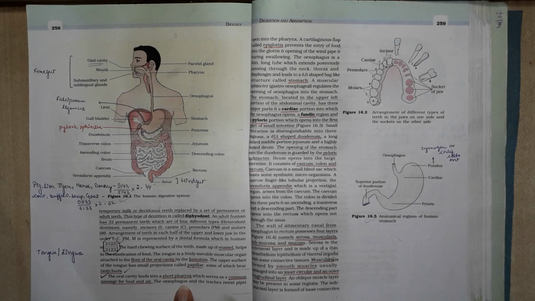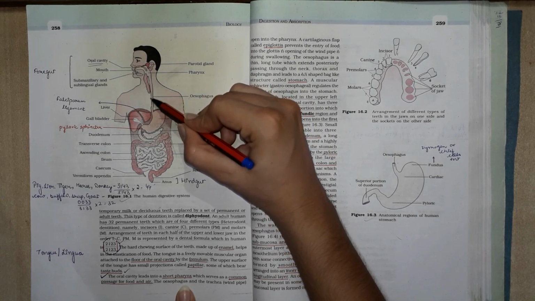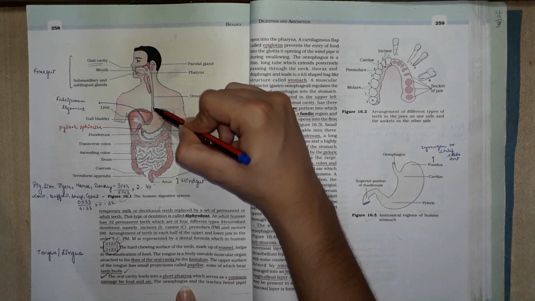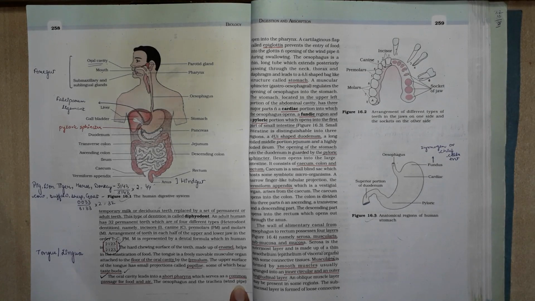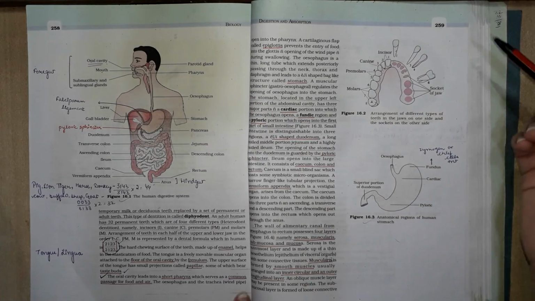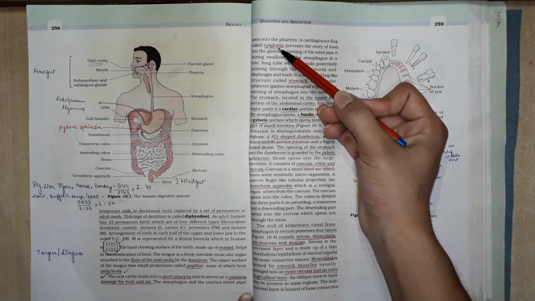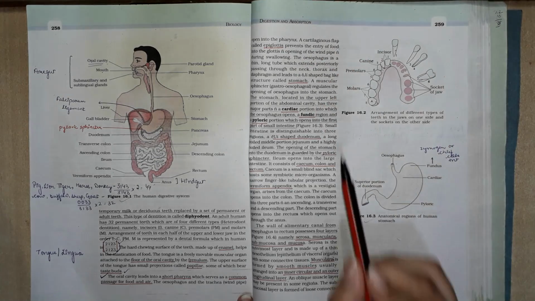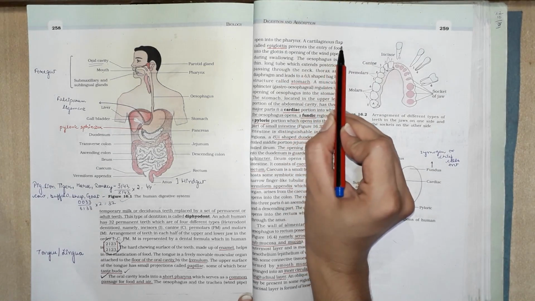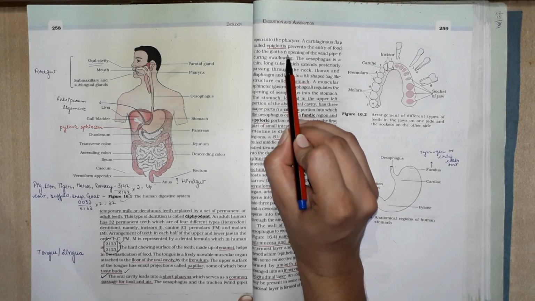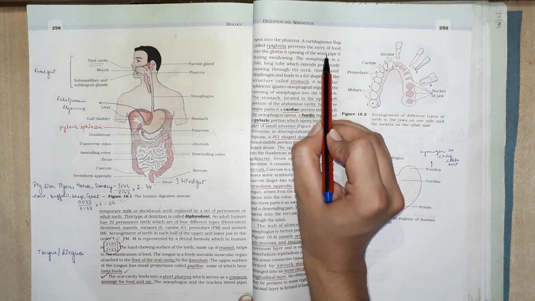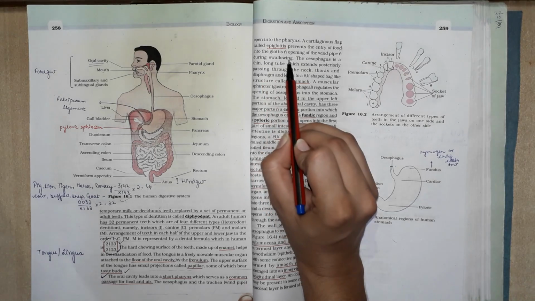The esophagus is the food pipe. And the trachea is the windpipe that opens into the pharynx. A cartilaginous flap called the epiglottis, this also you have to remember. This epiglottis prevents the entry of food into the glottis, the opening of the windpipe, during swallowing.